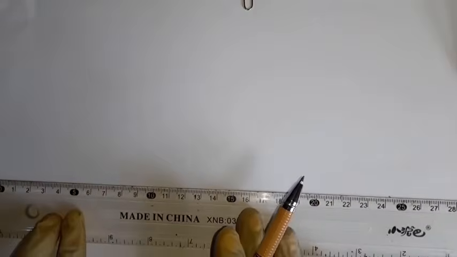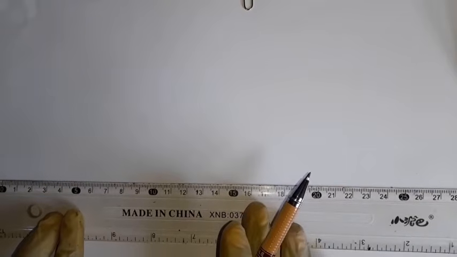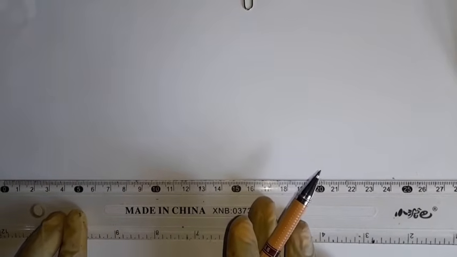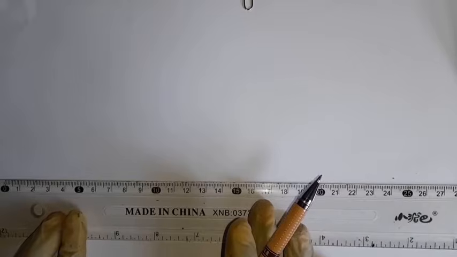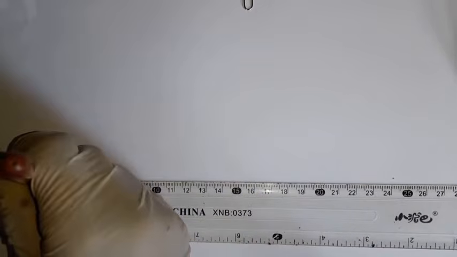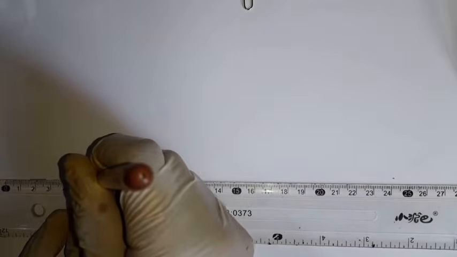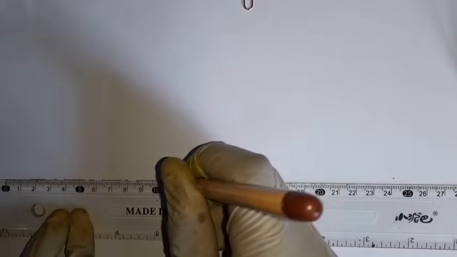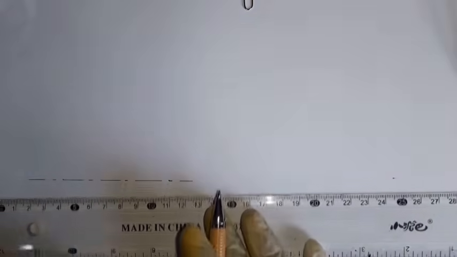So we are going to start by having the center line. That is our center line. Then we take your compass and measure 30 millimeter.